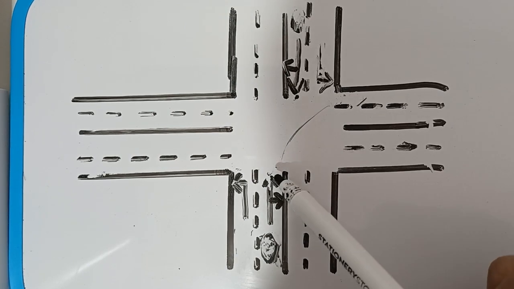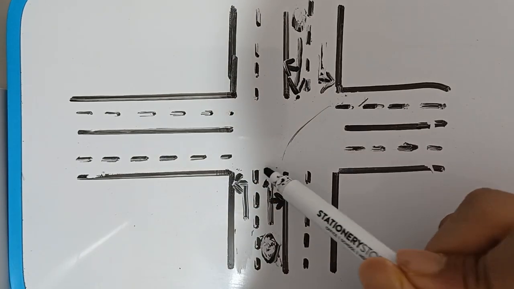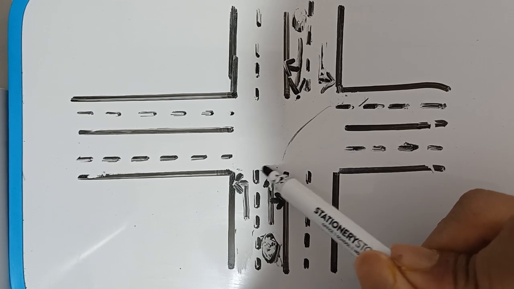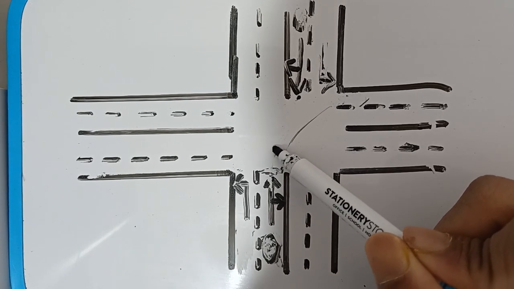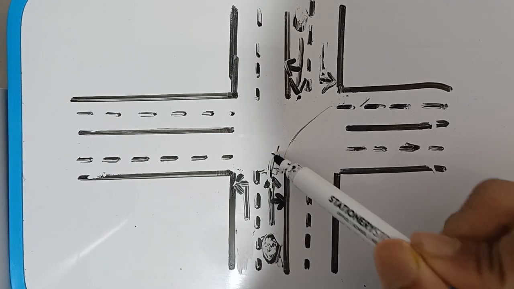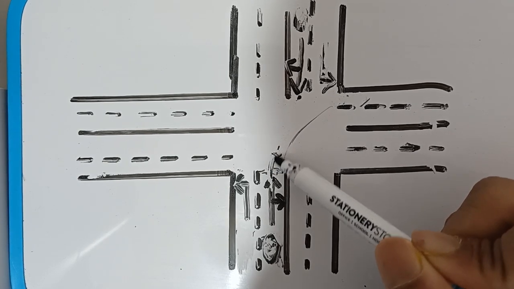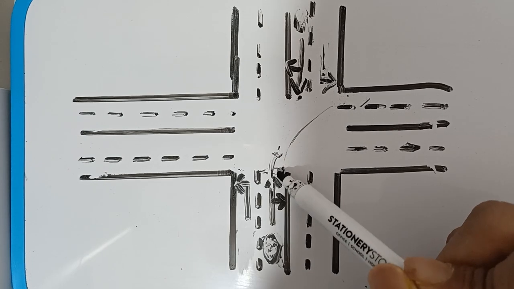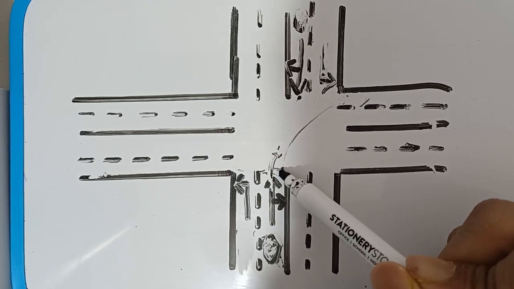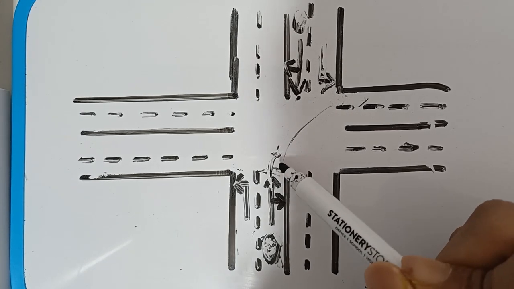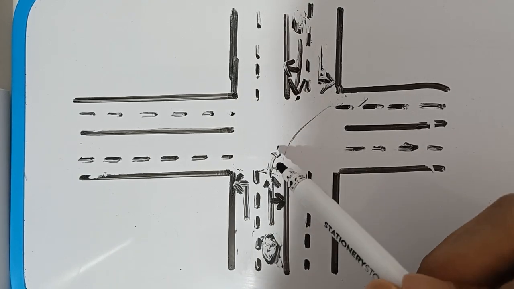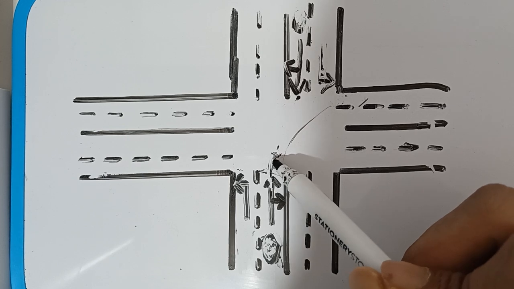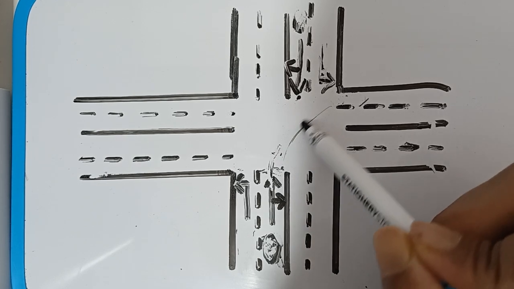So if we pass beyond this point while turning right, and after passing this point the signal becomes red, we don't need to consider the signal. We are still allowed to turn right and go.